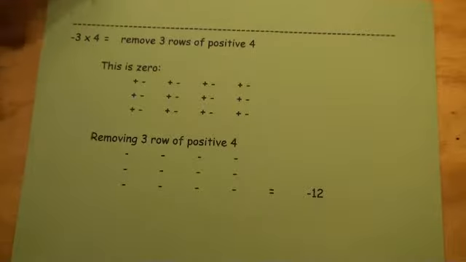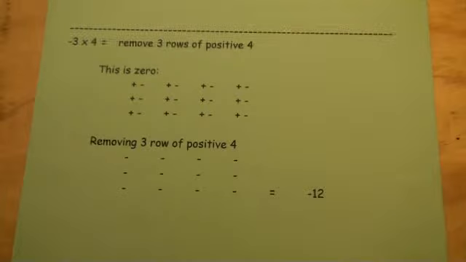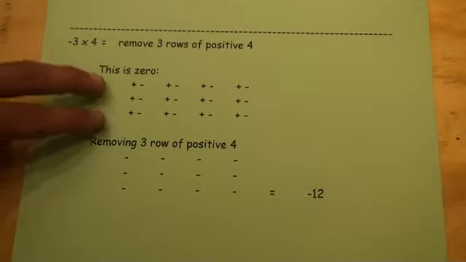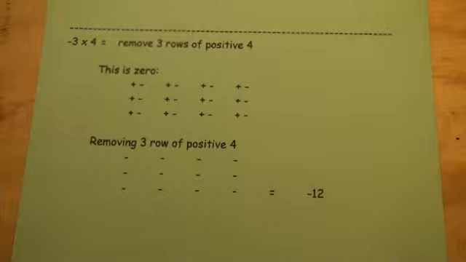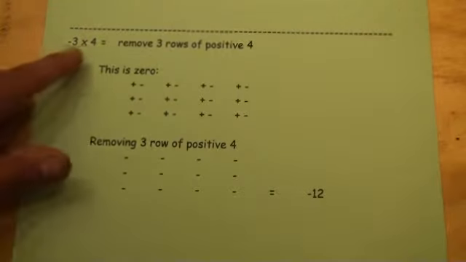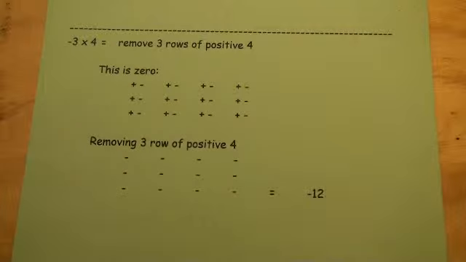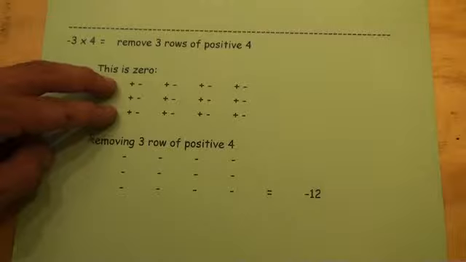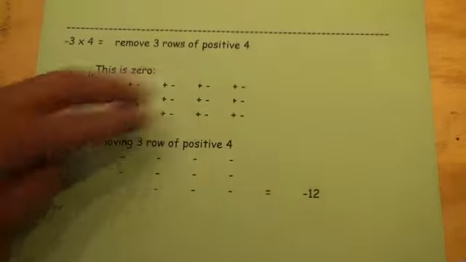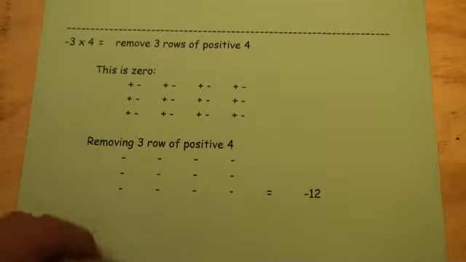Negative 3 times 4, remove 3 rows of positive 4. So the first thing we're going to do is start off with 0. I hope that's comfortable for you, because that's the way we're going to teach why this negative times a positive is in fact negative. We're going to remove 3 rows of positive 4. So we start off with the 12. If you take the positives away, you're left with negatives, therefore negative 12.